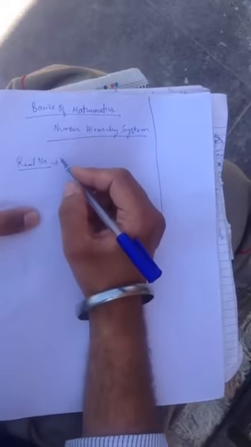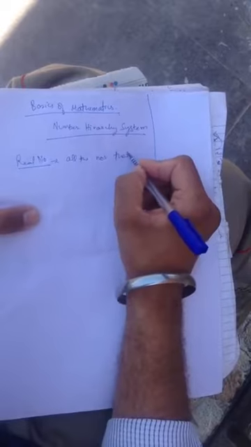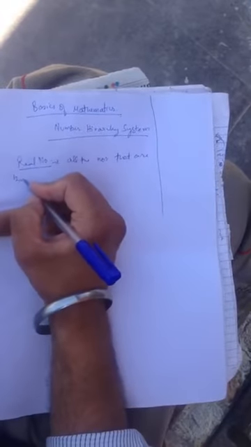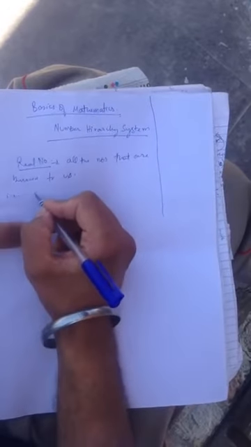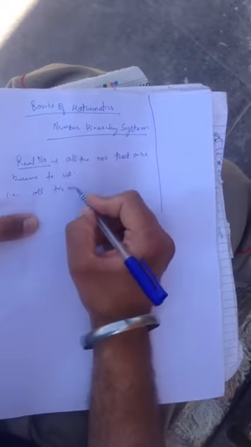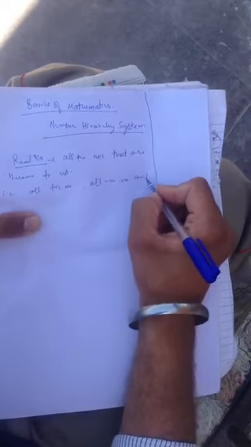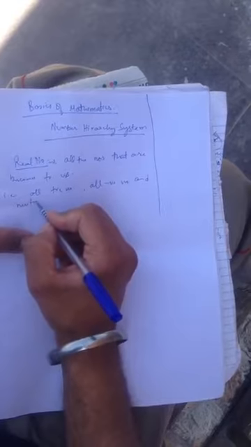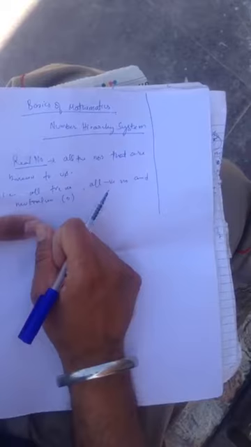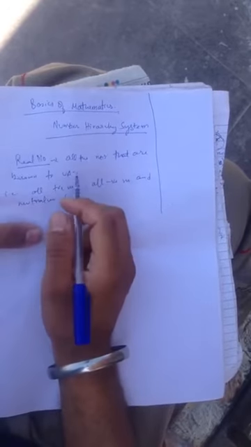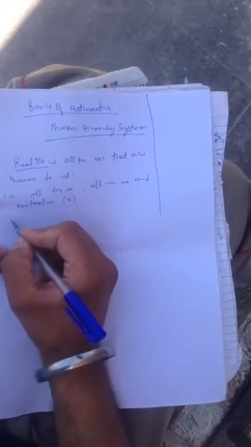Real numbers are all the numbers that are known to us. That is all positive numbers, all negative numbers, and neutral numbers. Neutral number means zero, that is neither negative nor positive. Now, in case of real numbers, we have some examples.